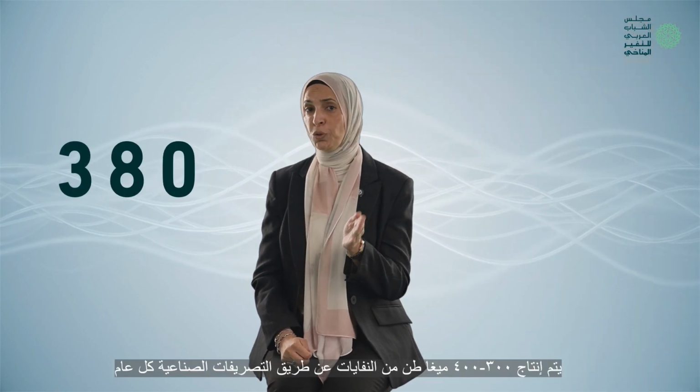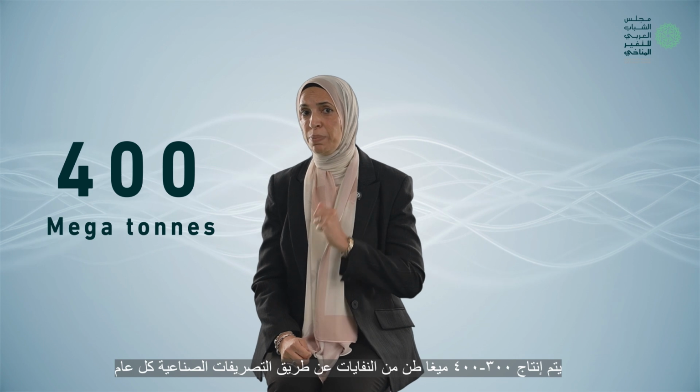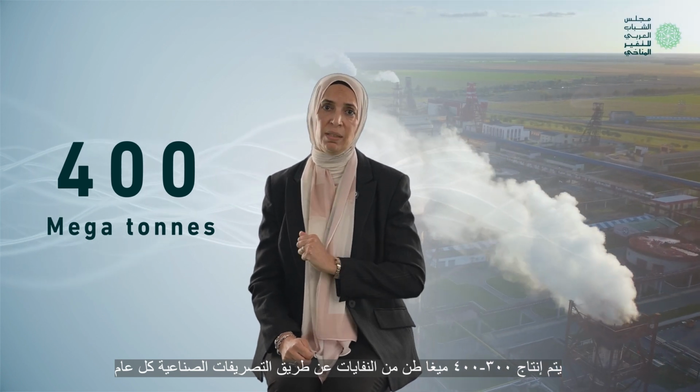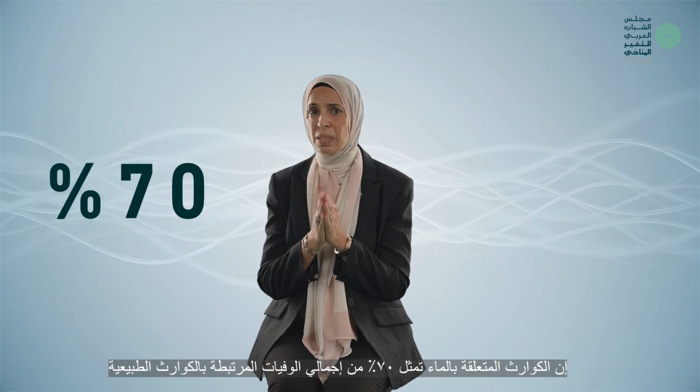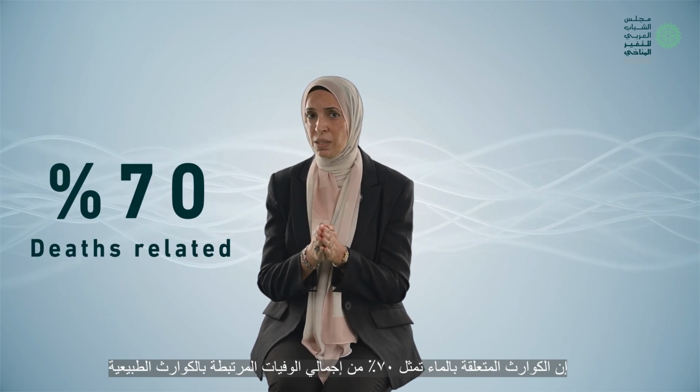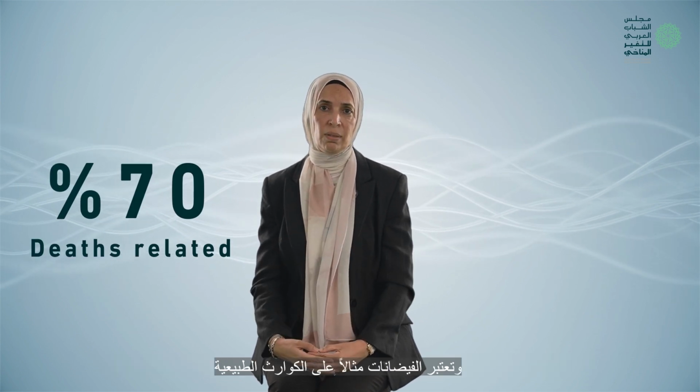From 300 to 400 megatons of waste are produced by industrial discharges every year. Reuse of water waste in agriculture is important to livelihoods, but it's associated with so many health issues and risks. Water-related disasters account for about 70% of the deaths related to natural disasters. Flooding is an example of natural disasters.